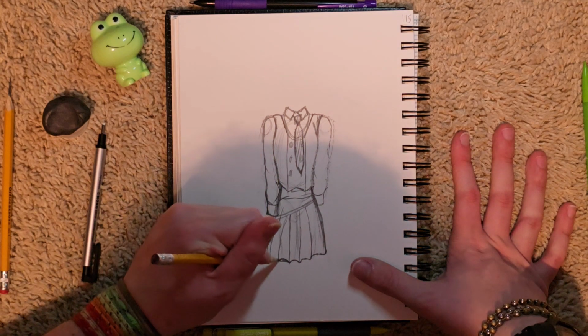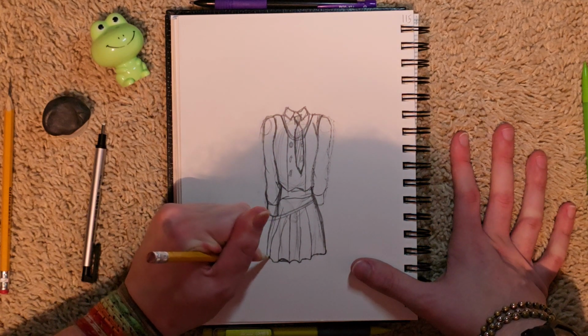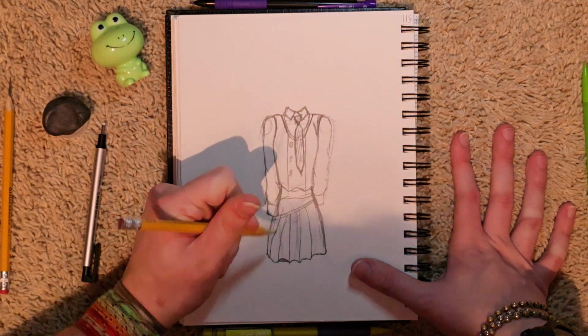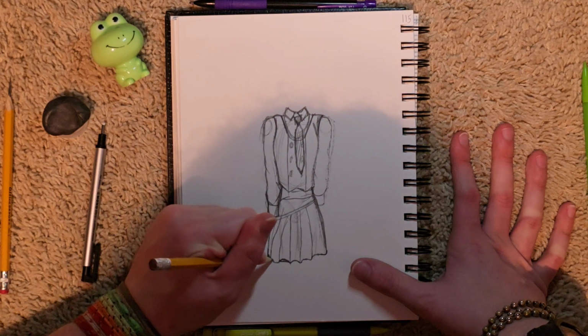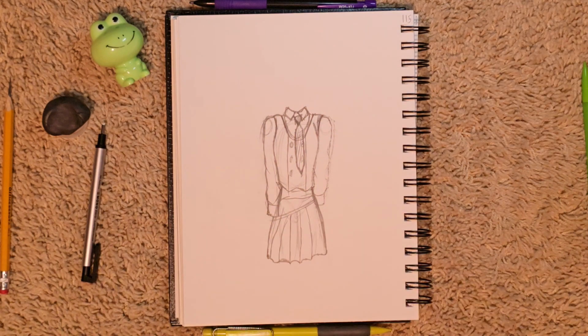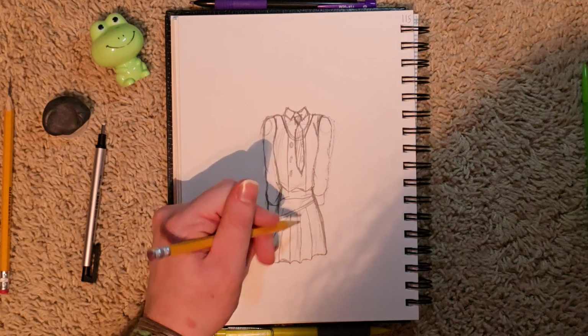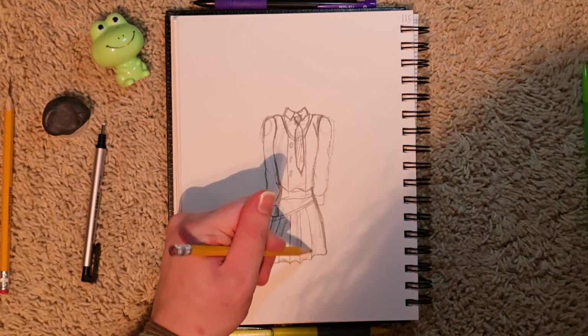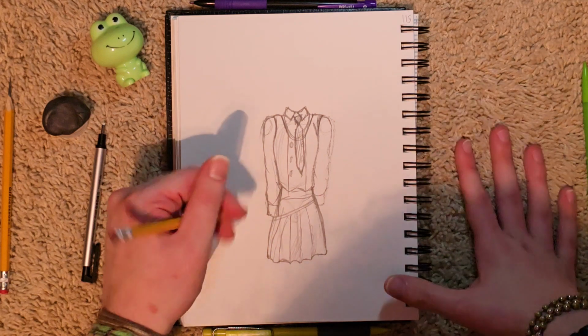Don't really know if we capitalized on the wrapping in part, but that's fine. And we'll go like that. Yeah, it's fine. It's not perfect or anything, but I think it's fine. It's not going to win any awards or anything, but you know, whatever.